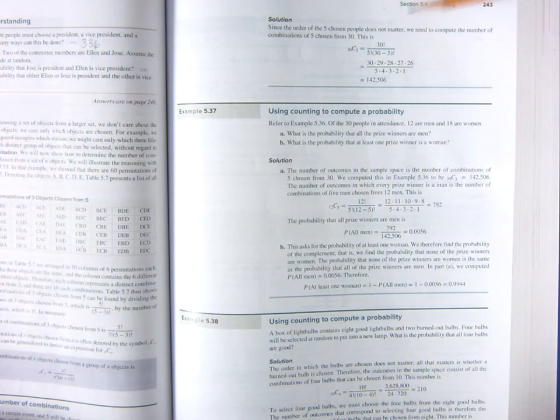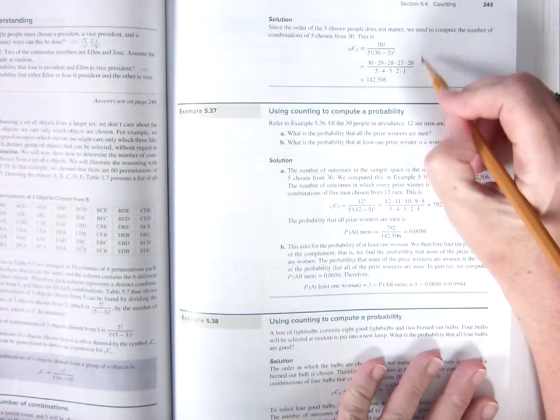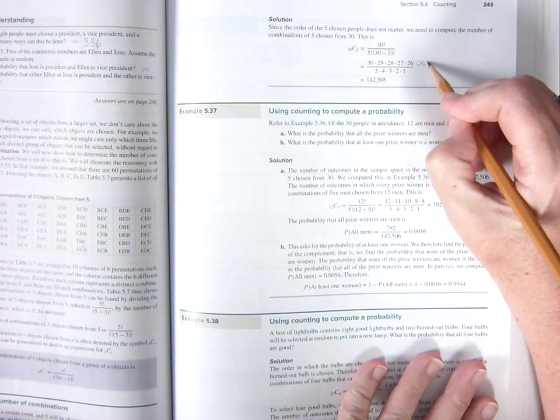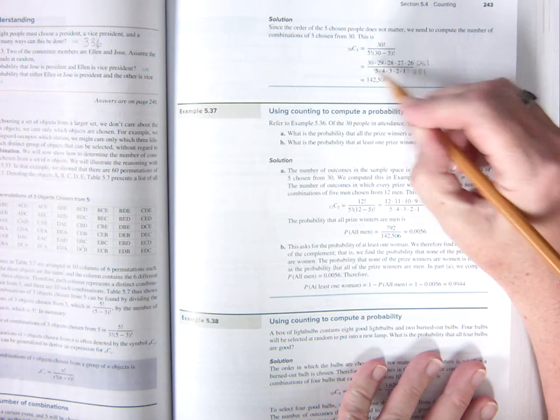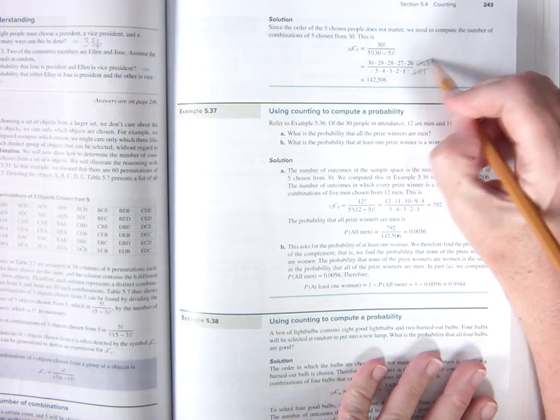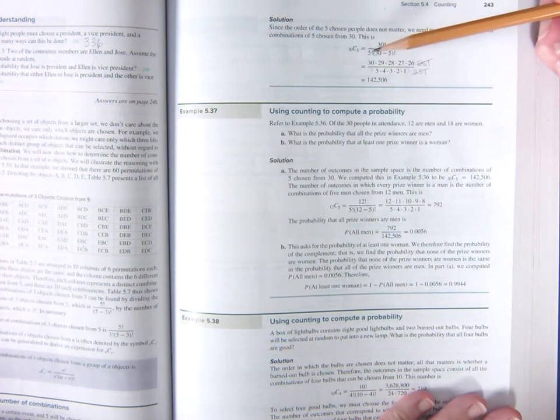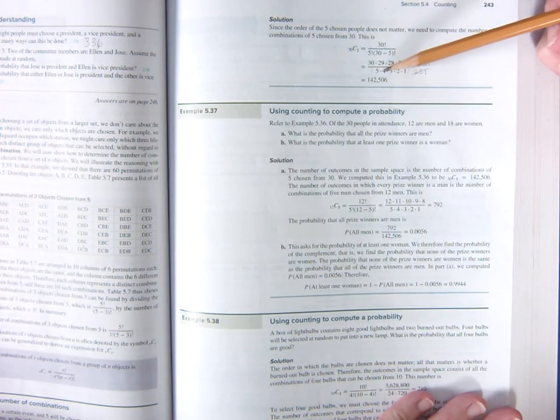So when I figure this out, notice here 30 minus 5 is 25 factorial. I always look at the bigger one between this one and this one. So I'm going to go 30 times 29 times 28 times 27 times 26. My 25 factorial reduces with my 25 factorial on the bottom. See that? And that's why I'm left here with 5 times 4 times 3 times 2 times 1.